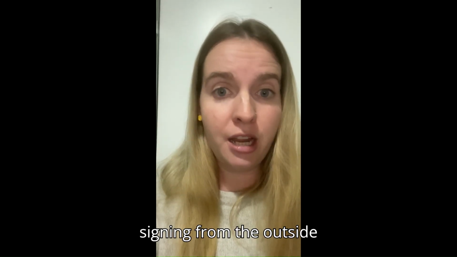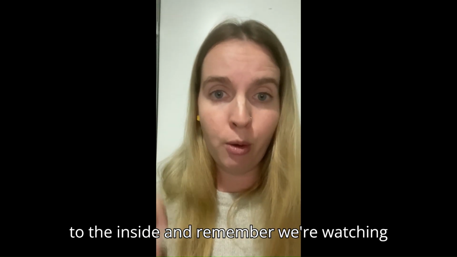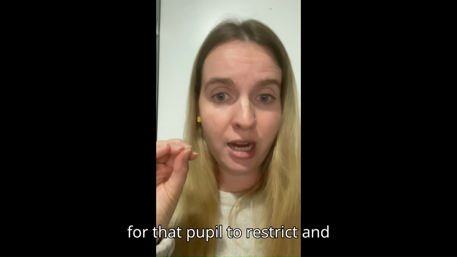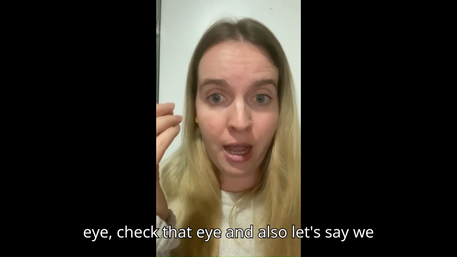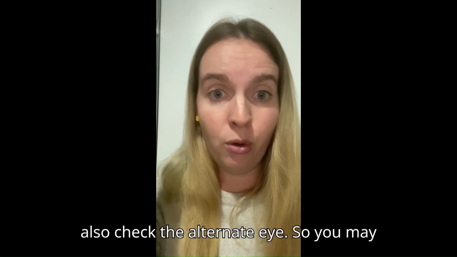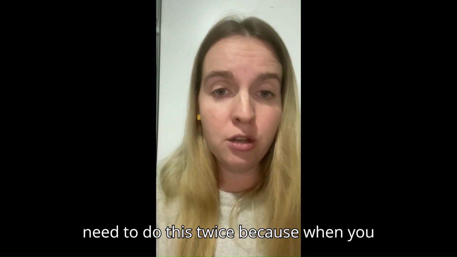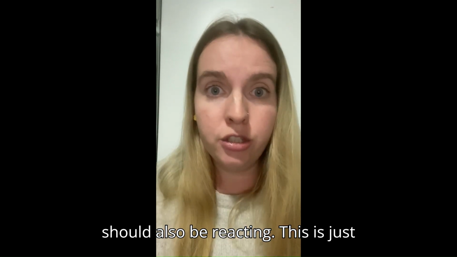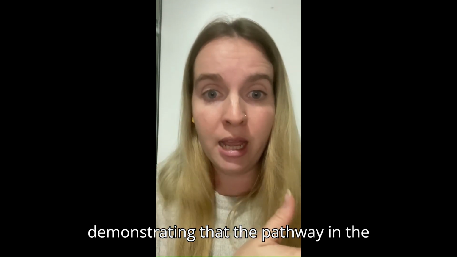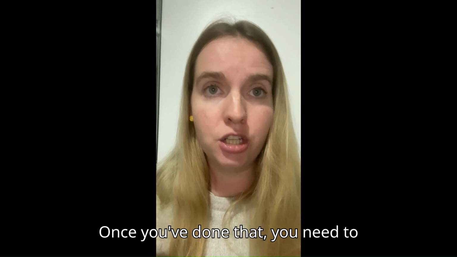Okay, so shining from the outside to the inside, and remember we're watching for that pupil to constrict and expand. When you shine it into one eye, check that eye, and also check the alternate eye. So you may need to do this twice, because when you shine it in one eye, the alternate eye should also be reacting. This is just demonstrating that the pathway in the brain where the eyes connect is still functioning. So check both eyes. Once you've done that, you need to document it.